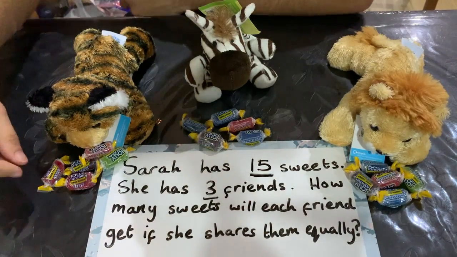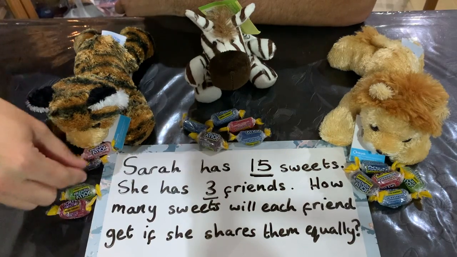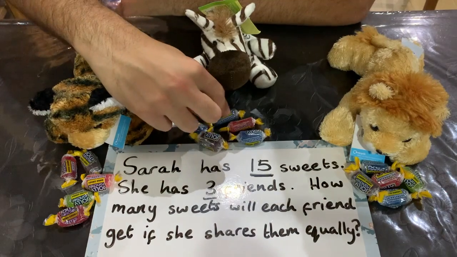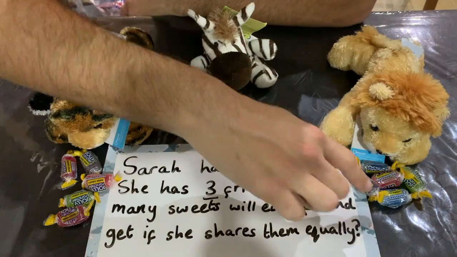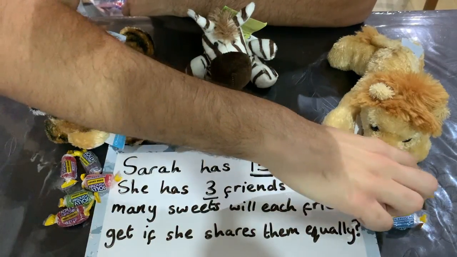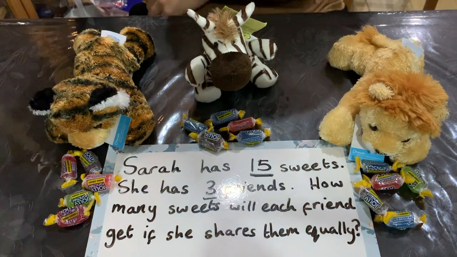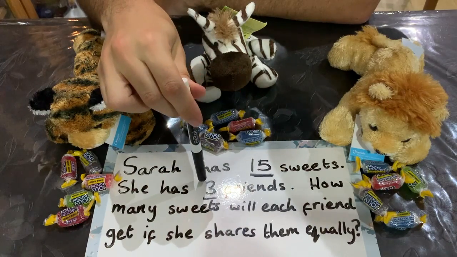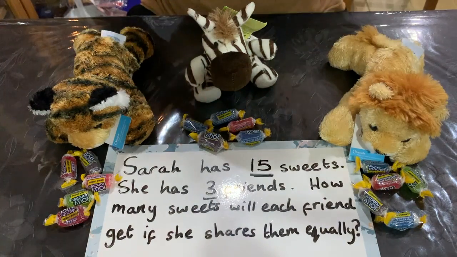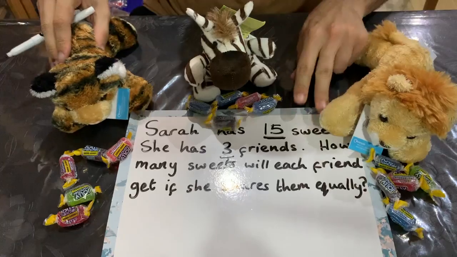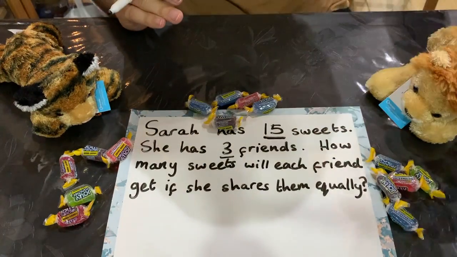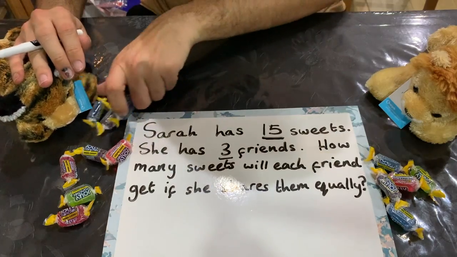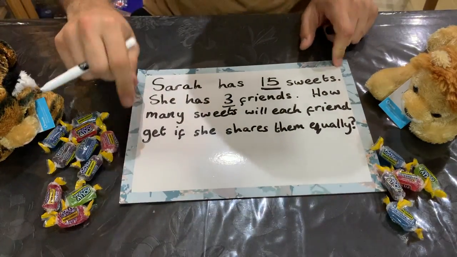Let's see how many they each have. So I've got 1, 2, 3, 4, 5 for the tiger, 1, 2, 3, 4, 5 for the zebra, and hopefully 1, 2, 3, 4, 5 for the lion. So now I know that 15 divided by 3 is 5. So just like my other questions, I worked it out in the exact same way, but this time it was a word problem, so it looked harder, but it was the exact same.